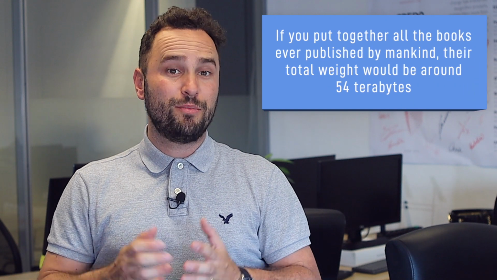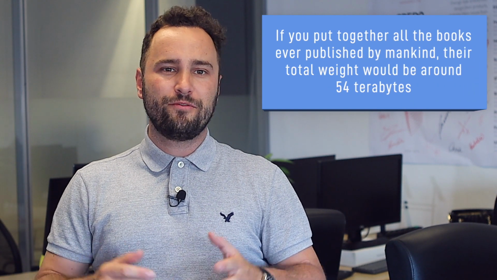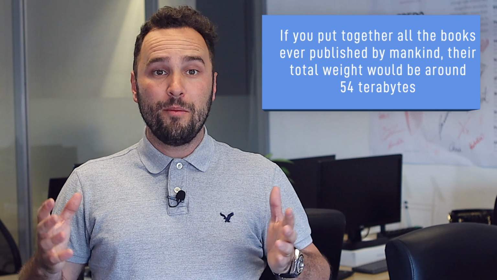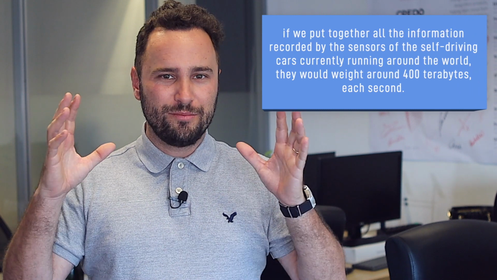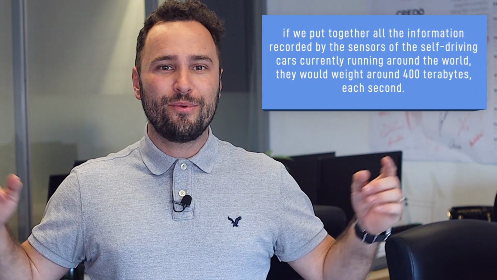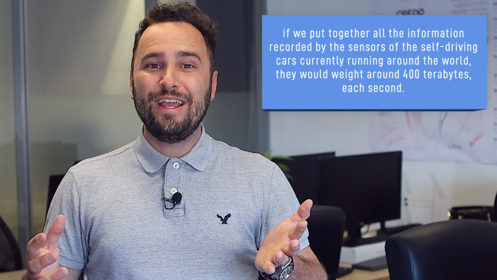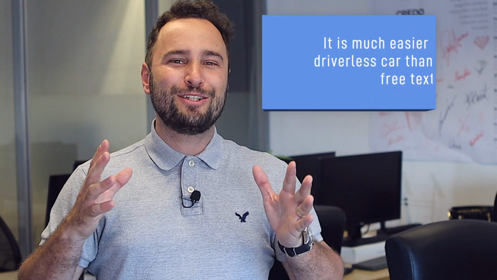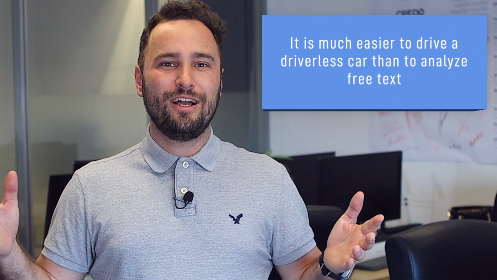Let me give you a better overview of why machine learning is not good for text analysis due to the lack of training datasets. If you put together all the books ever published by mankind, their total weight would be around 54 terabytes. I don't want to say that you could keep all these texts in one hard drive, but that's almost the case. On the other side, if we put together all the information recorded by the sensors of self-driving cars currently running around the world, they would weigh around 400 terabytes each second. What does it mean? It means that, even if it's hard to believe, it is much easier to drive a driverless car than to analyze free text.